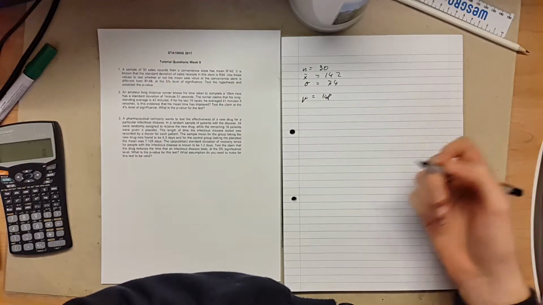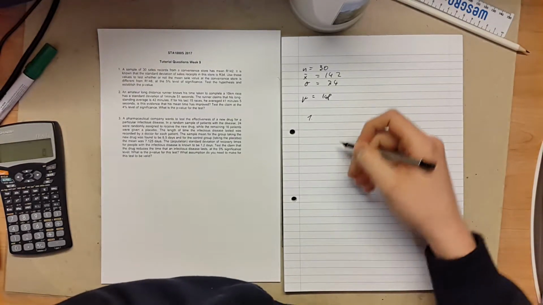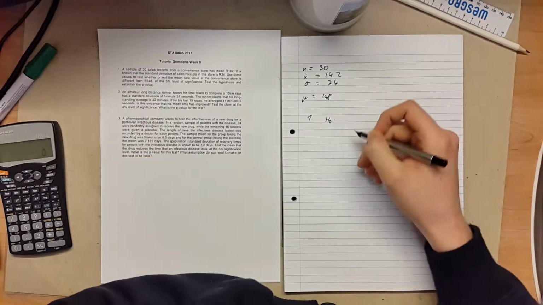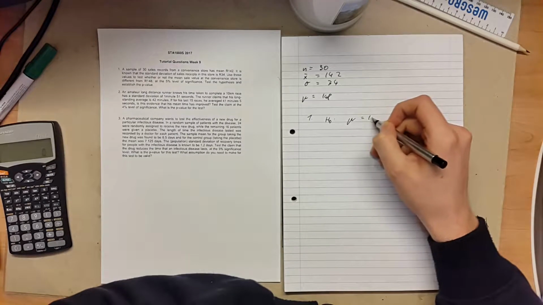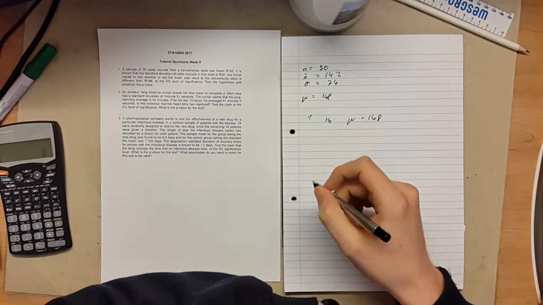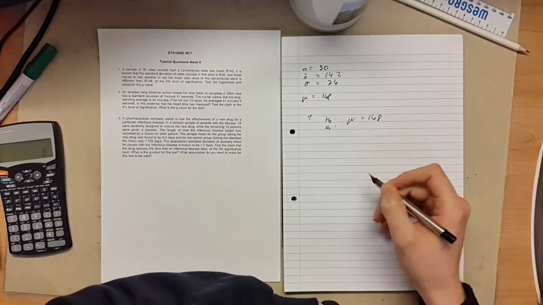We're going to be doing hypothesis testing. So what's our first step? Our first step is writing down H0, what we're going to be assuming. Here we're assuming that the population mean is 148. Now, H1, we have to write down our alternative hypothesis.